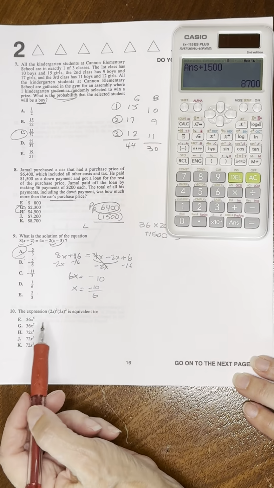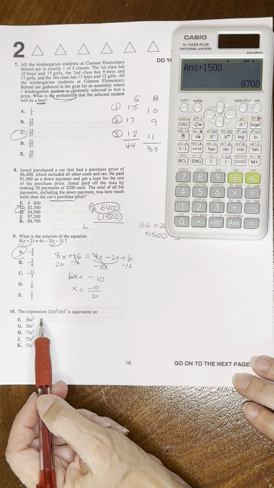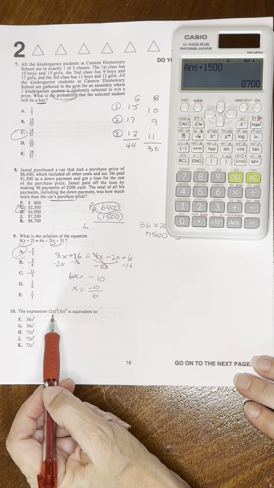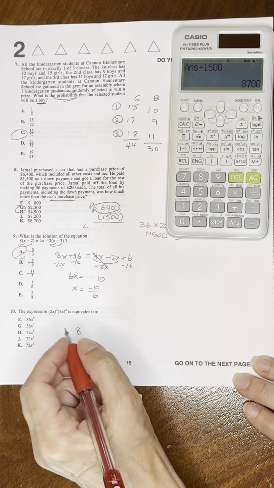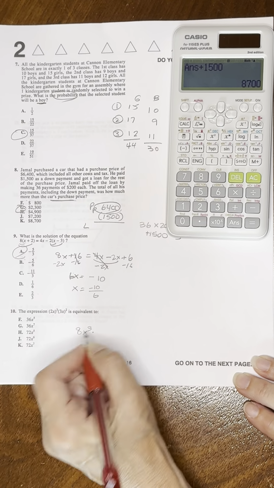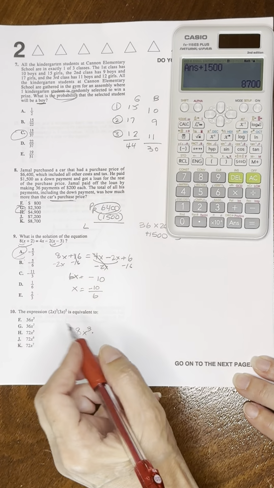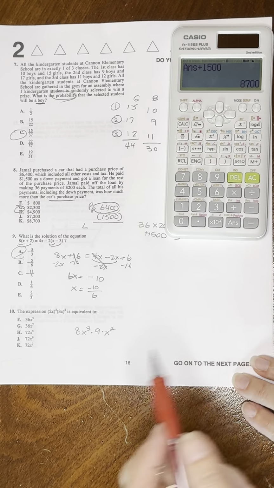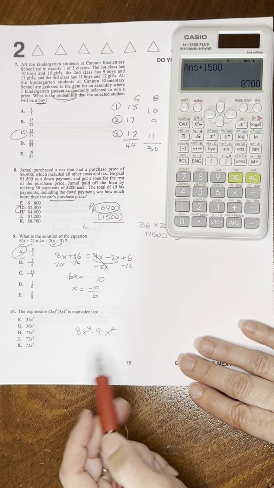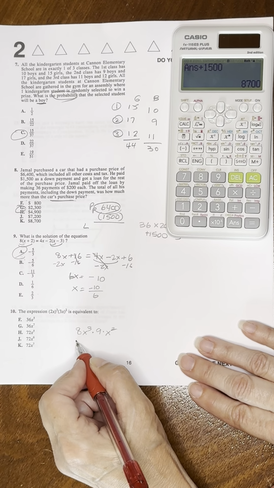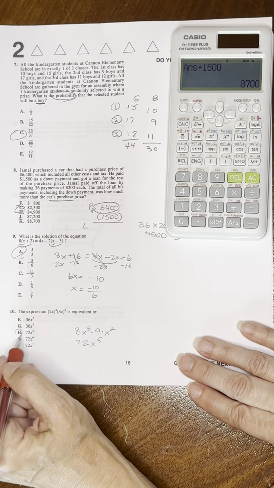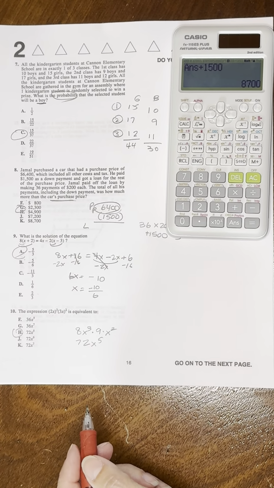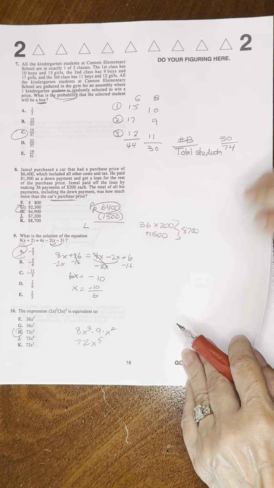Number 10, the expression is equivalent to what? This is testing exponents, and a power raised to a power, we multiply. 2 cubed is 8. x to the first power cubed is x cubed. All of these numbers are multiplied. 3 squared is 9. x squared, x raised to the second power is x squared. Now, multiplication is addition. We multiply the 8 and the 9. That's 72. But now we add exponents. So 72x to the 5th. H is the solution. Understanding the rules of exponents.